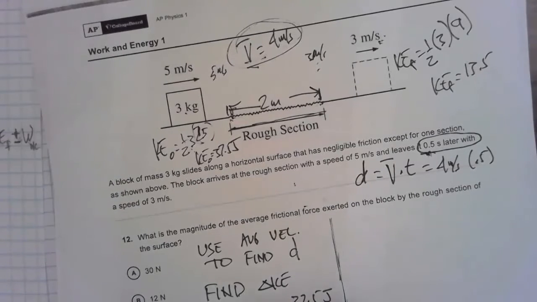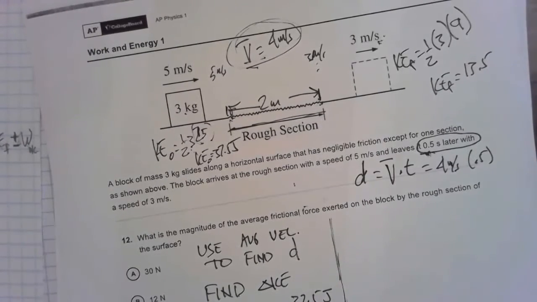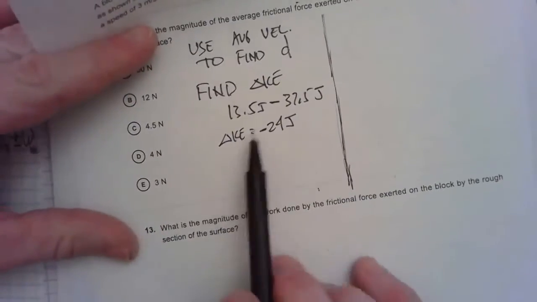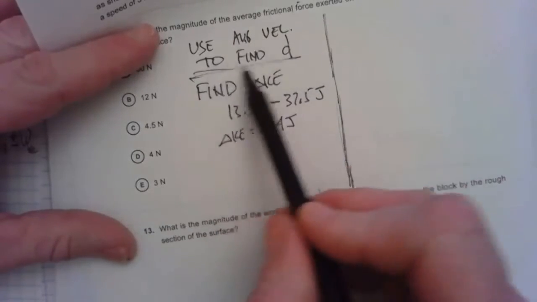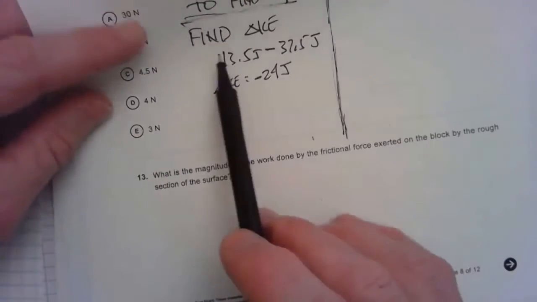Kinetic energy dropped by 24 joules. That is equal, whoops, sorry. Okay, so we're going to use average velocity, that concept, to find the distance for the rough section. We'll come back to that. That was 2 meters.